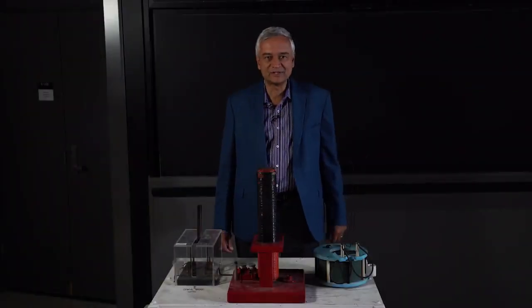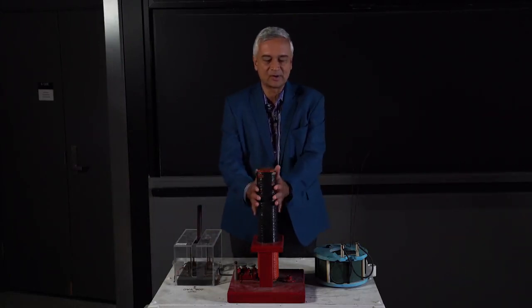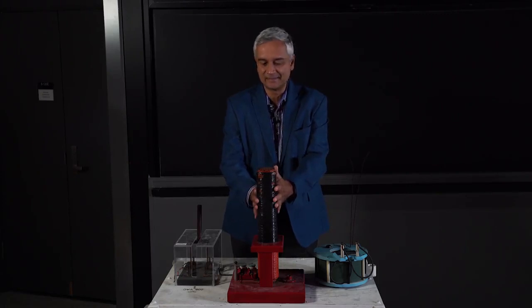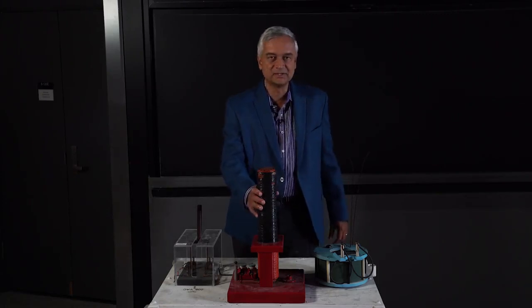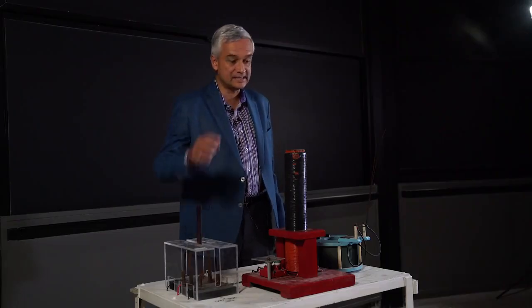So today we're going to see transformers in action. What I have here is the primary coil of a transformer. That means it's the coil that's connected to the power supply. In this case, this is a 220 turn coil, which is connected to an ordinary wall outlet, 110 volts AC.